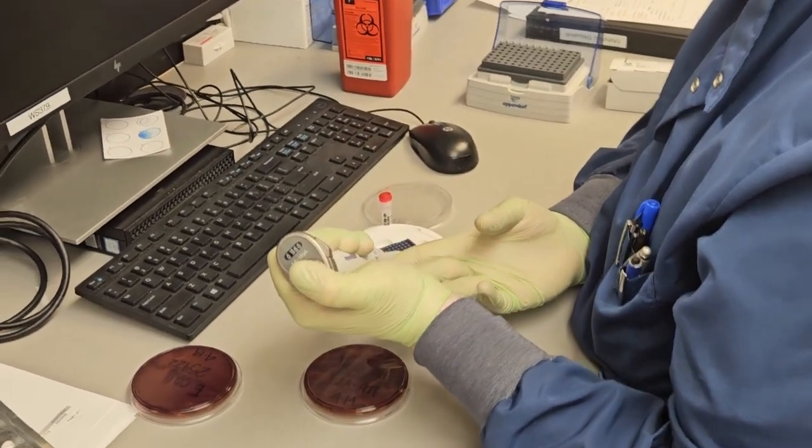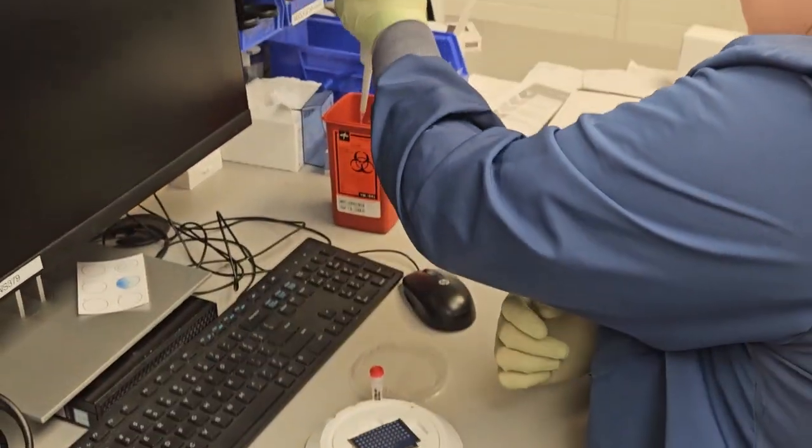And now as I apply the matrix, I stabilize with my right hand to make sure the small drop lands directly on the target.